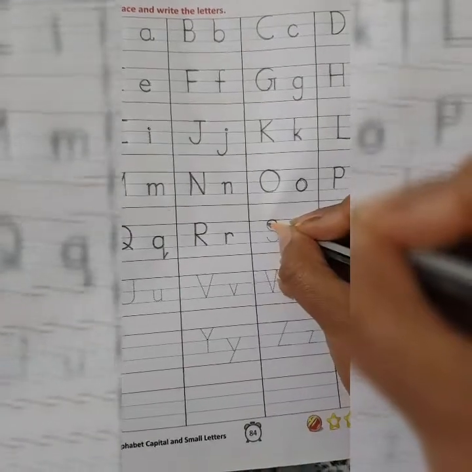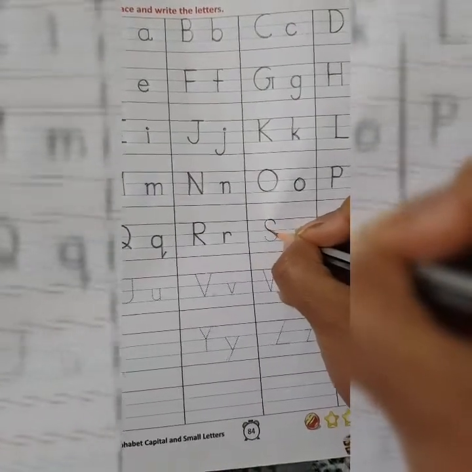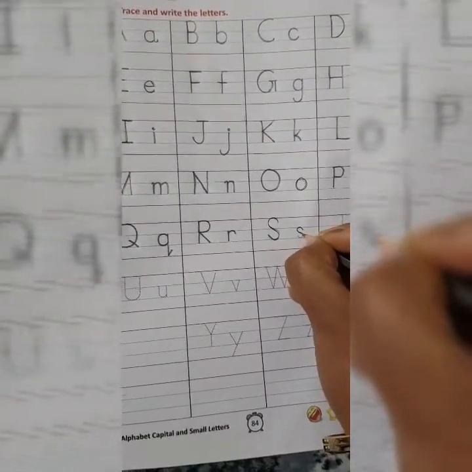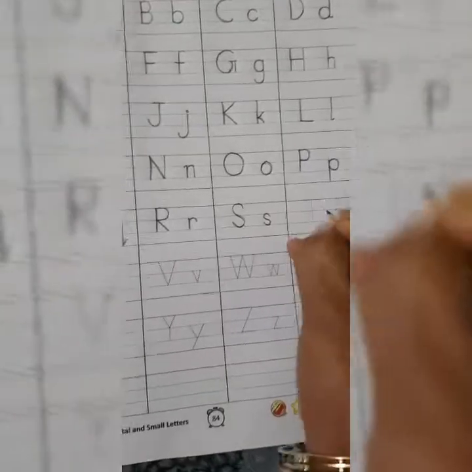Look, here we will use a little curve like this and rotate it like this. And for lowercase letter we will use the same process. But remember, for capital letter S we will use these three lines. And for lowercase letter s, we will use only two lines, the middle two lines.